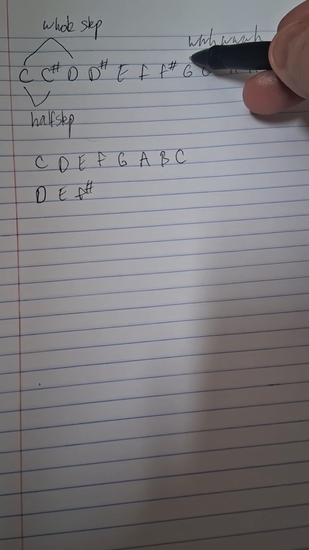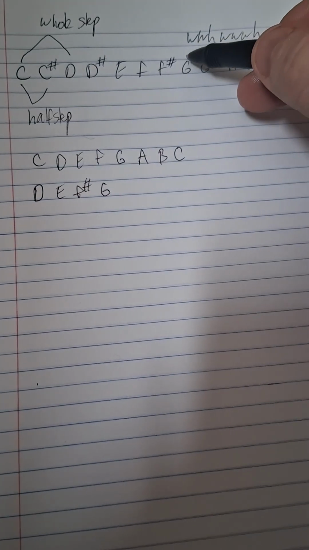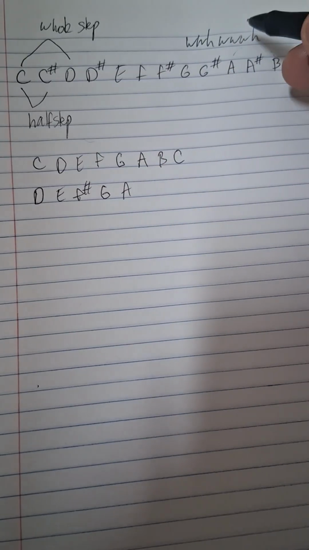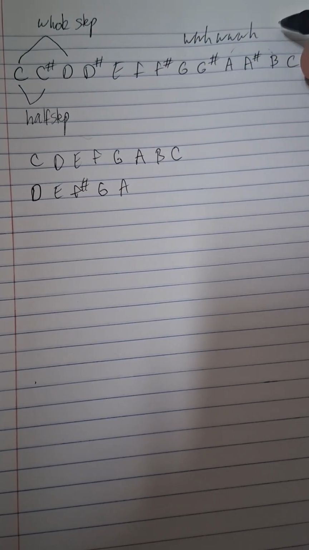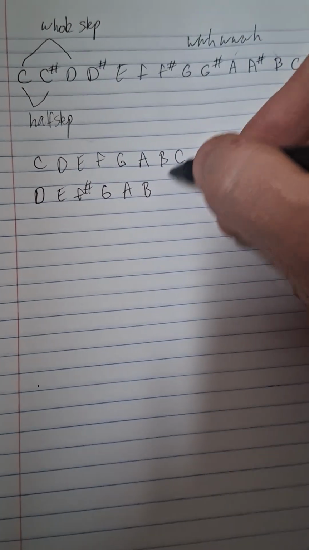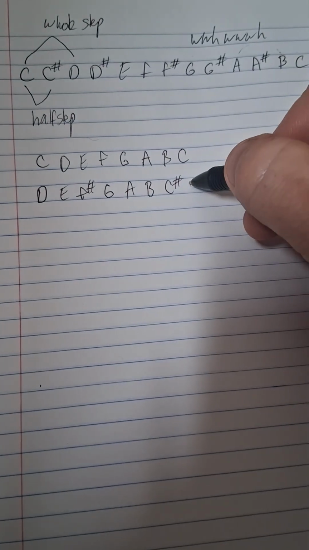And then a half step would go to G. And then a whole step from there is to A. A whole step from there would be B. And then a whole step there, you would skip C and go to C sharp. And then a half step from there would take you back to D.